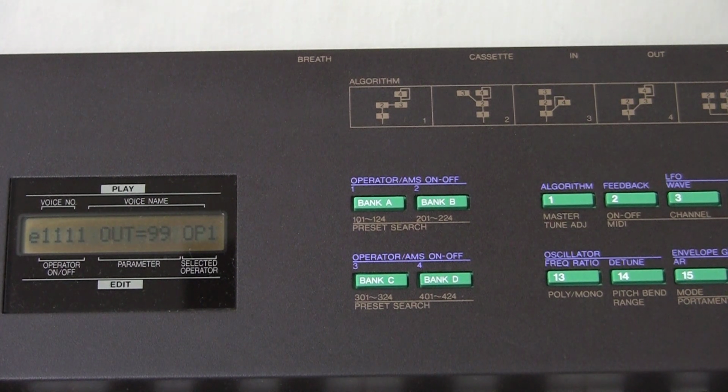Now it doesn't really matter too much what algorithm you have. You can use any of the algorithms except algorithm 8, because all the algorithms have at least one modulator modulating a carrier. However, it's normally set to algorithm 1 when you do the init voice, and so we will leave it there.